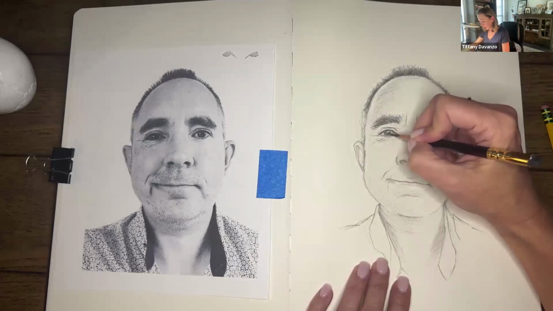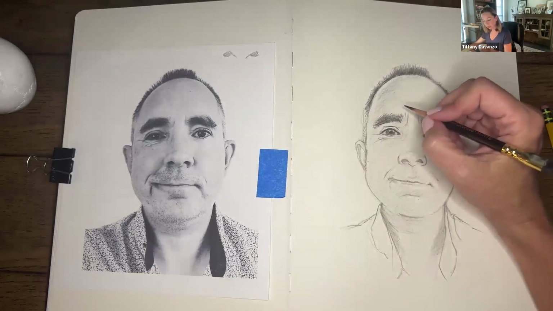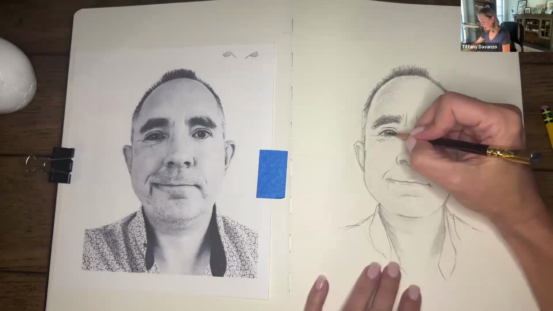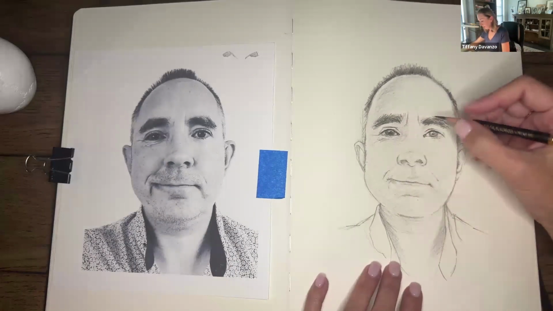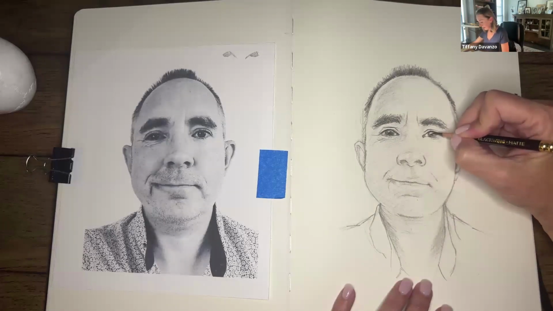It's a black and white photo. We're not seeing real distinctions between the pupil and the iris, but we know it's there, right? So I'm going to make sure that center of the iris is a little bit darker for the pupil.